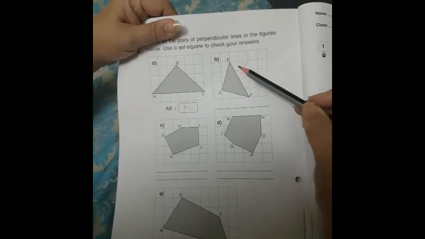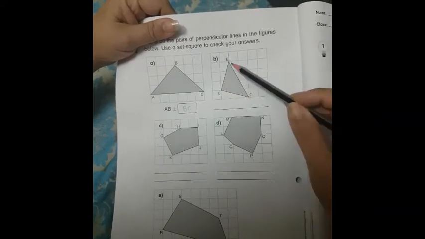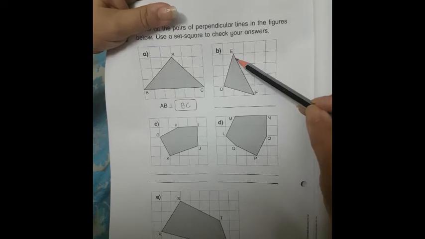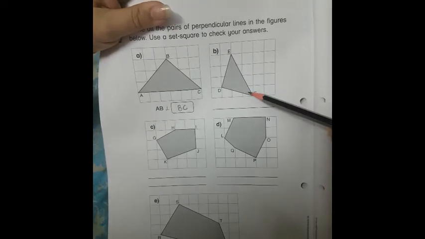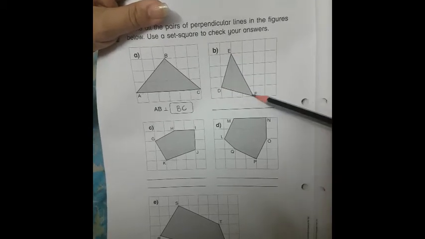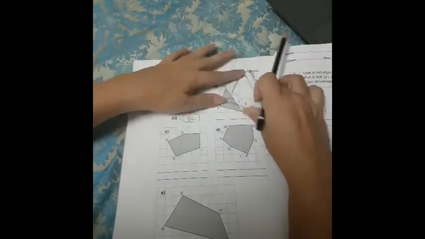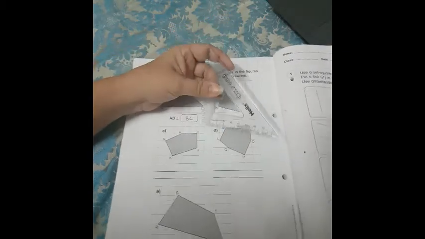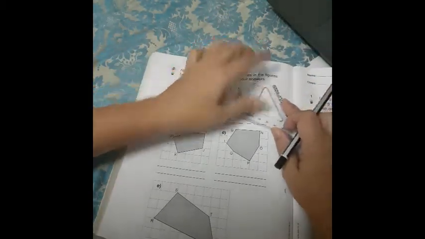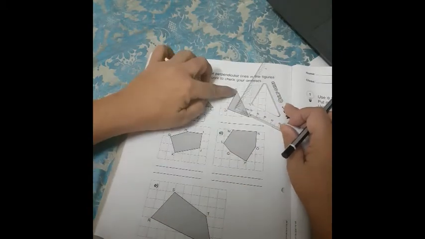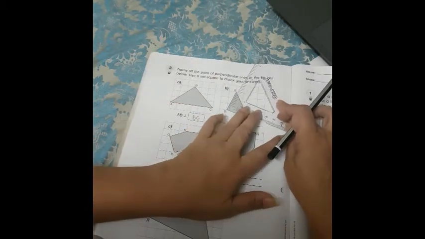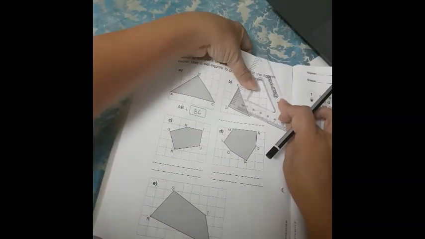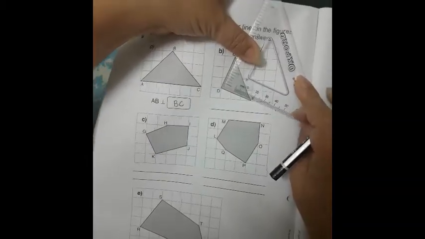All right, next one. Now, this one, if you look at this angle, it is definitely not a right angle, neither is this angle. What about this side? So, I'm going to again place my set square and see whether this is a right angle. Okay, the set square is a little bit big, so I need to flatten my book. All right, now look at line ED and DF. Let's see. Yes, it is perpendicular. It is a right angle.